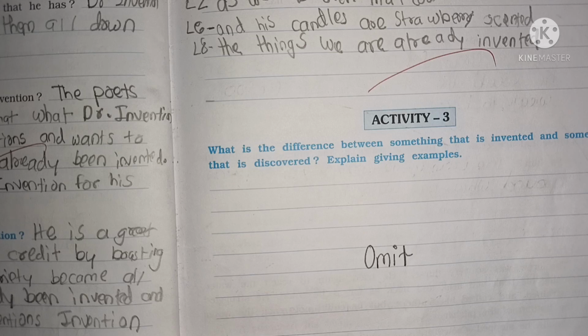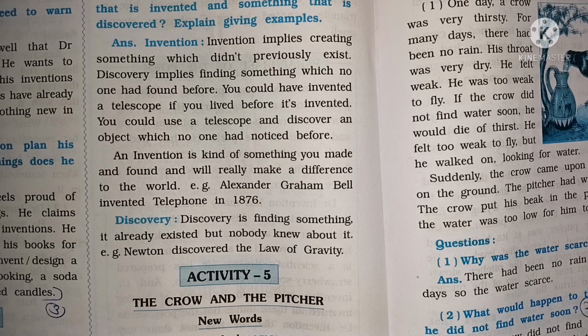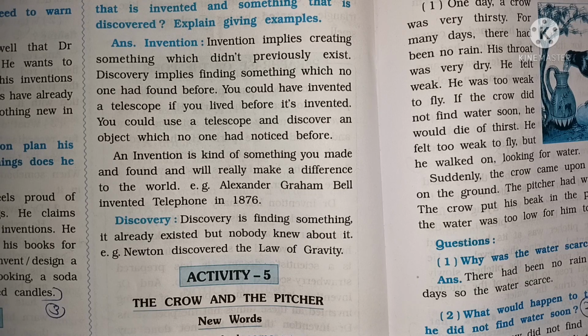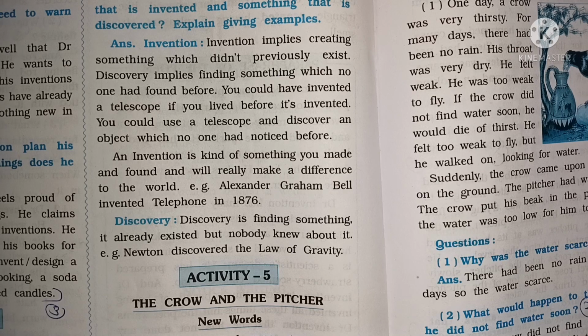Page number 63, activity 3. What is the difference between something that is invented and something that is discovered? Explain giving example. The answer is, invention implies creating something which didn't previously exist. A discovery implies finding something which no one had found before.